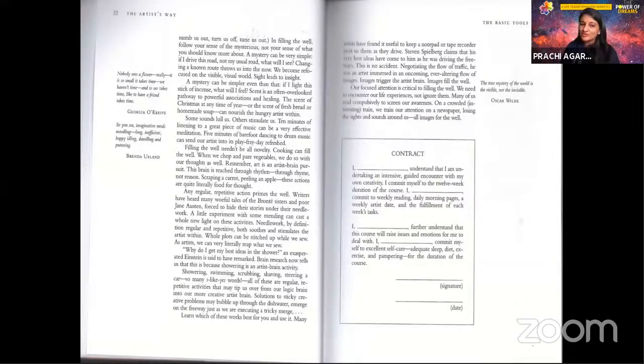Images come on the freeway just as we're executing a tricky merge. Learn which of these activities best work for you and use it. Many artists have found it useful to keep a notepad or tape recorder next to them as they drive.